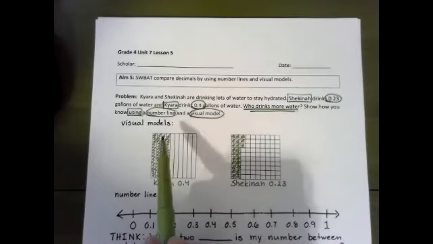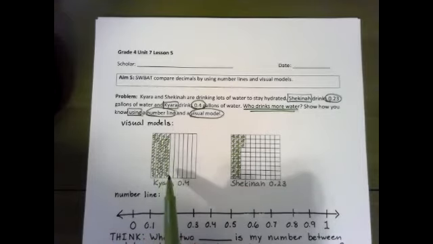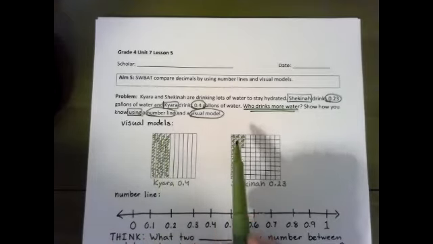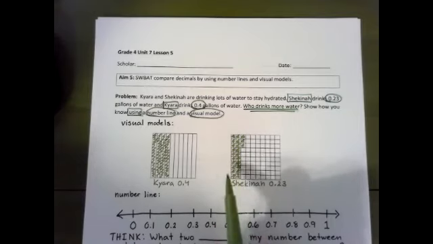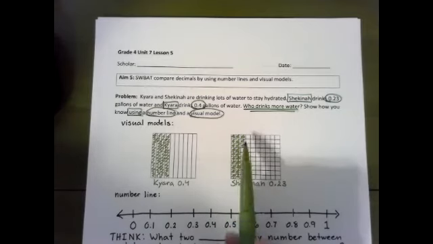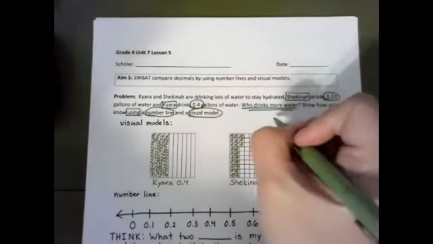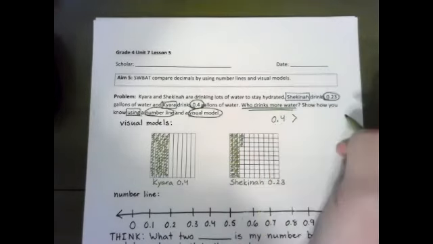You can see here that Kiara takes up 4 full bars in the tenths model. In the hundredths grid, Shakina takes 2 whole bars and part of a third one, not as much as Kiara. So when we write our inequality, Kiara with 4/10 is more than or greater than Shakina with 23 hundredths.